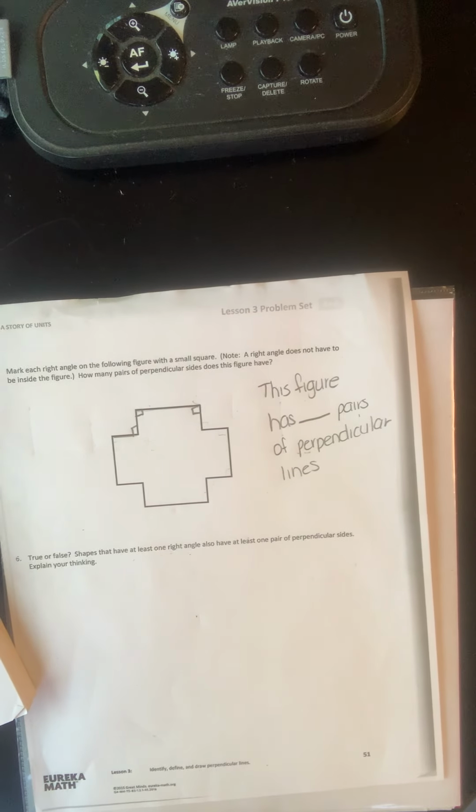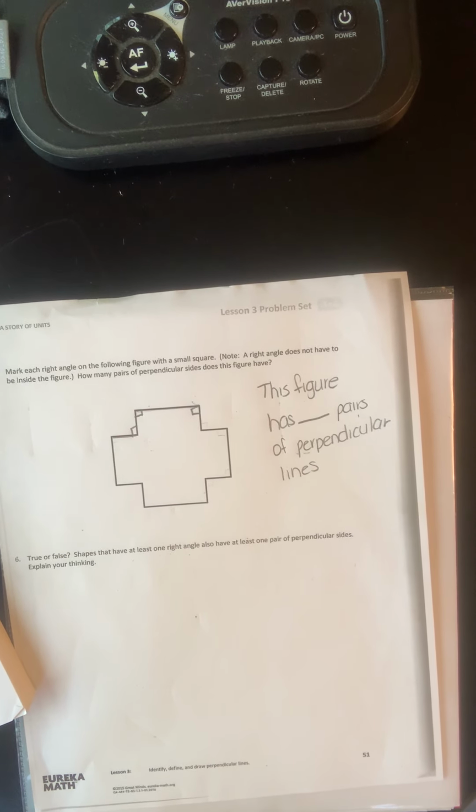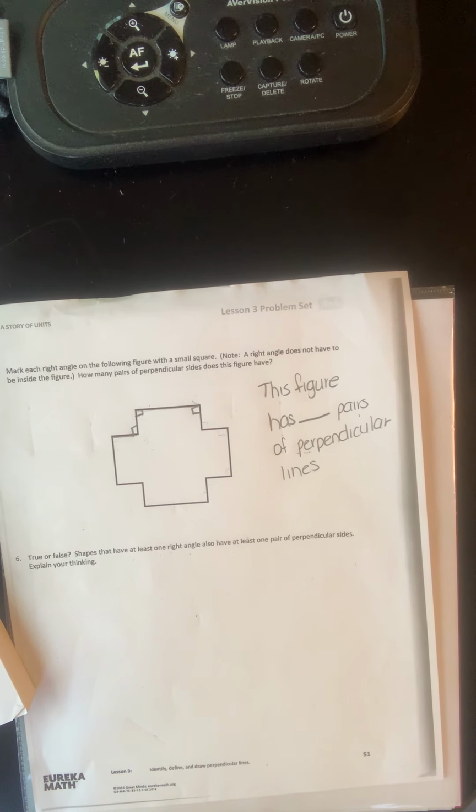Okay, so last of our problem set, true or false. Shapes that have at least one right angle also have at least one pair of perpendicular sides. Is that true or false? Well, we said if a shape has a right angle, it has to have perpendicular lines.